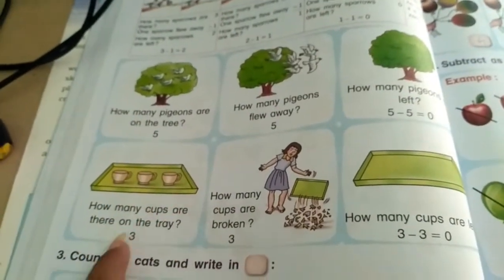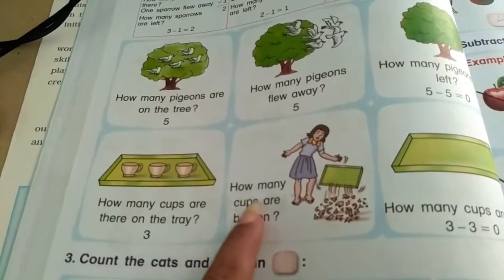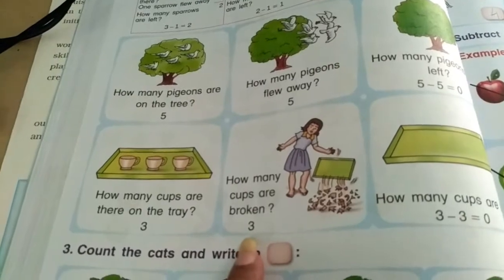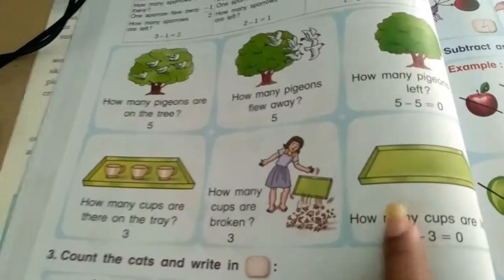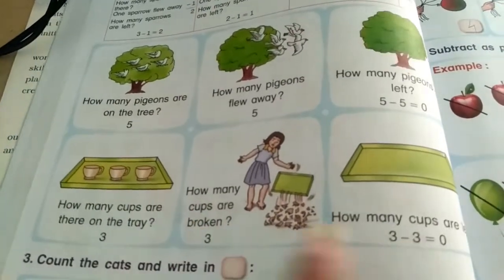How many cups are there on the tray? So, there are 3 cups. And how many cups are broken? All the 3 cups are broken. So, how many cups are left? 3 minus 3 is equal to 0.